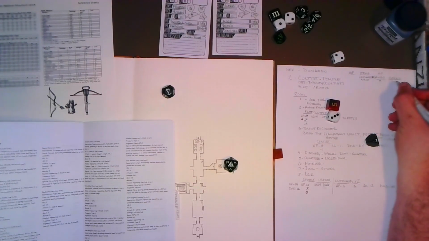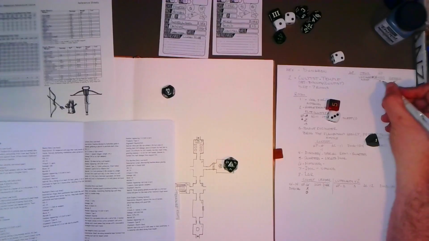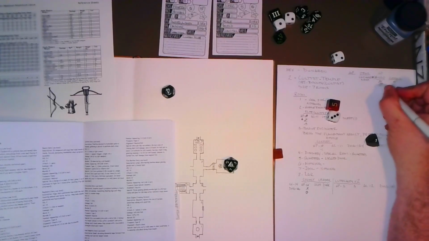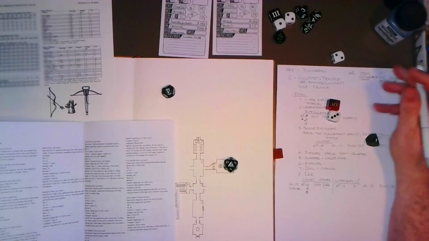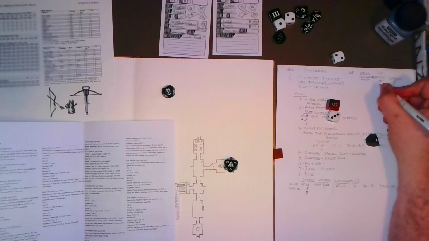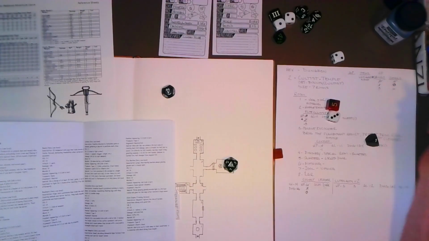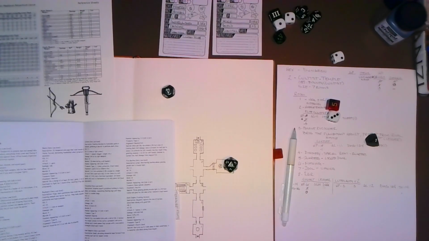Let's see. This went down to 5, and this went down to 1, not 4. It's a hit of 4. I went down to 1. And then a hit of 1 went down to 0. And then I lost. Oh well.